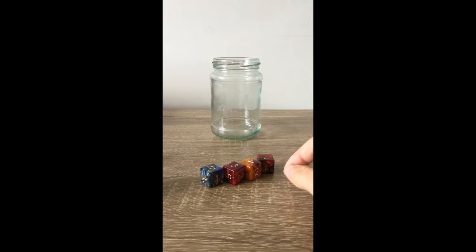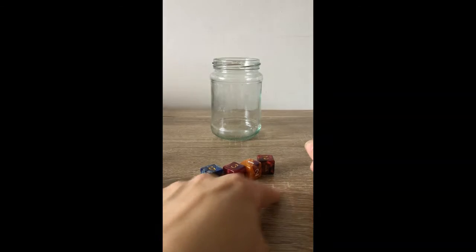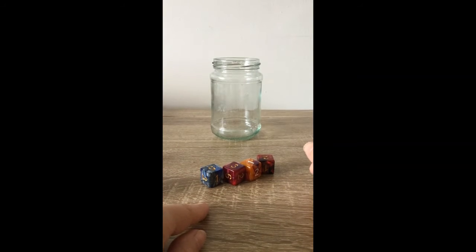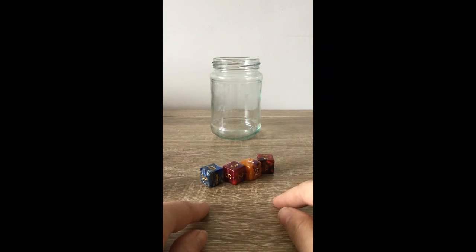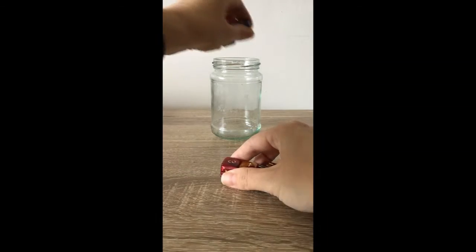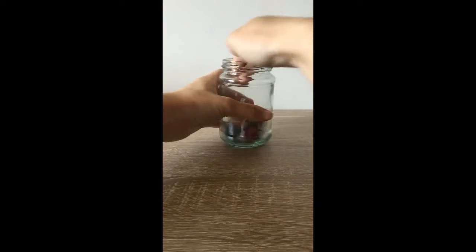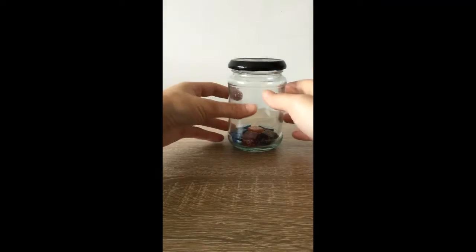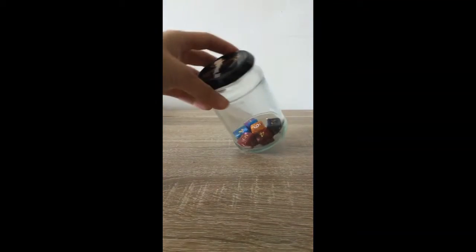Now, if I said there was 12, that's a big number. That wouldn't be a very sensible estimation because we know by looking, there was no more than 10 in there. All right, so let's do another one. So I'm going to put some more in. There we go. And I'm going to put my lid on. So I've put quite a few more in here.